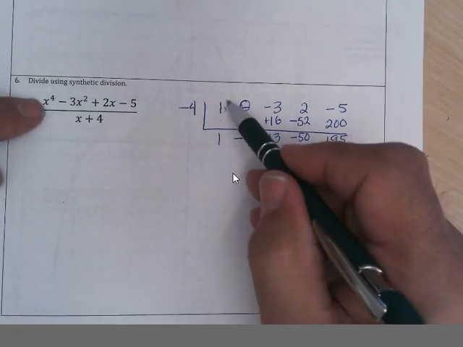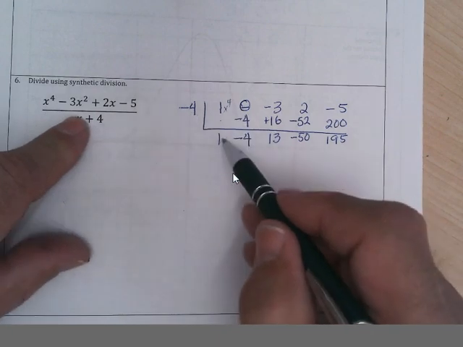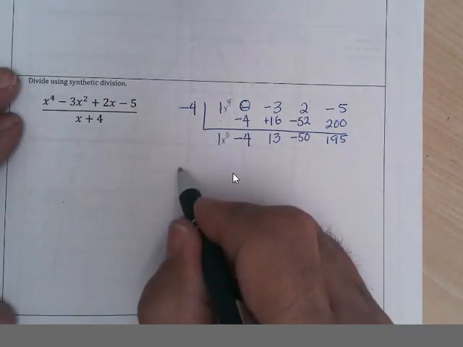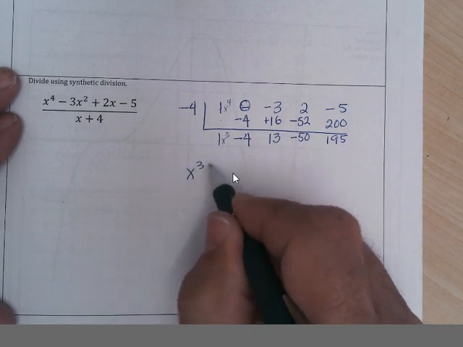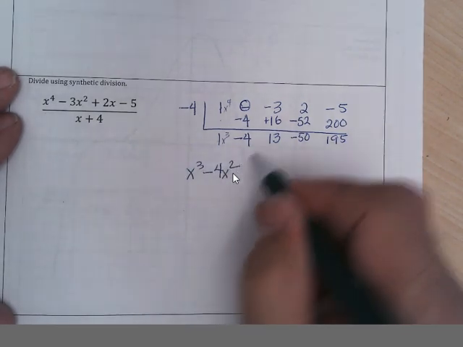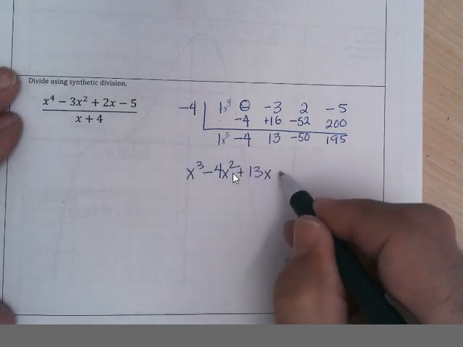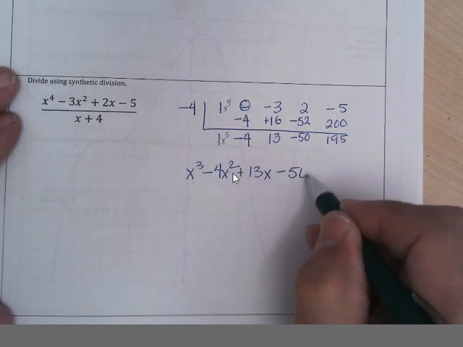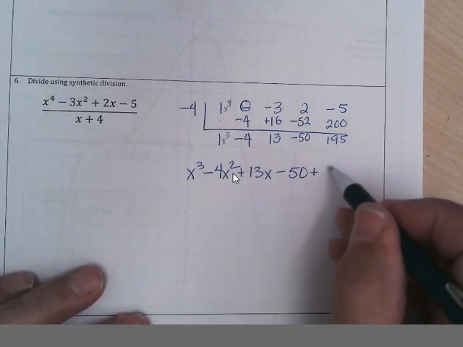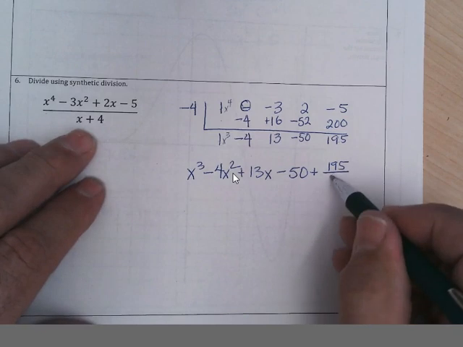This was x to the fourth. We're dividing by an x, which makes this x to the third. So our answer is 1x to the third minus 4x to the second plus 13x minus 50. And this is the remainder, so plus 195 over what I was dividing by.